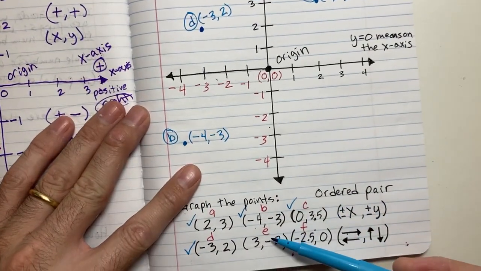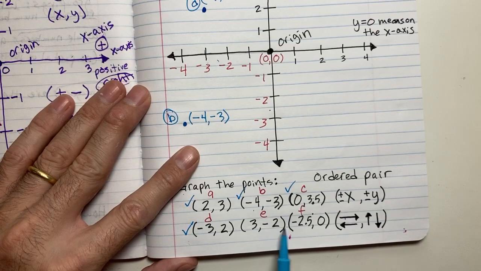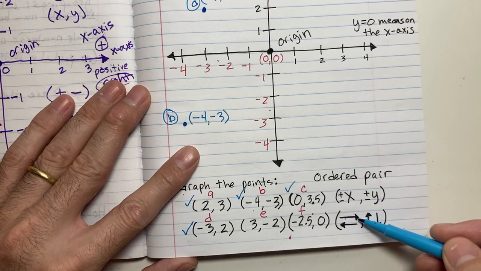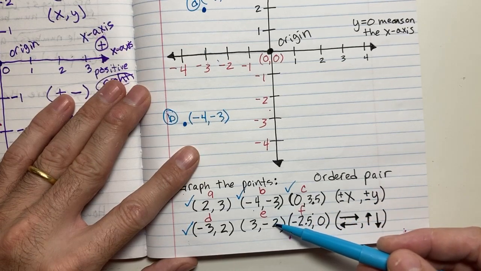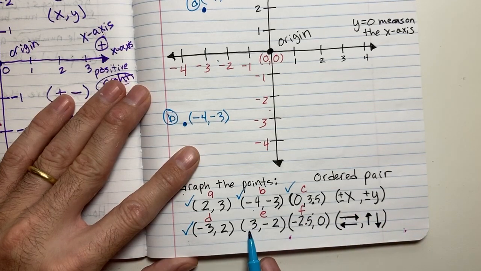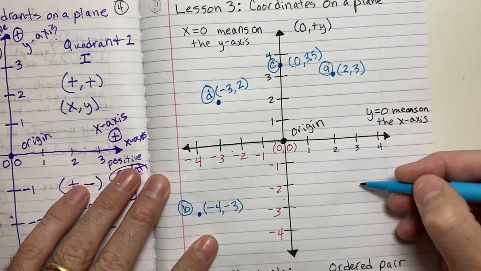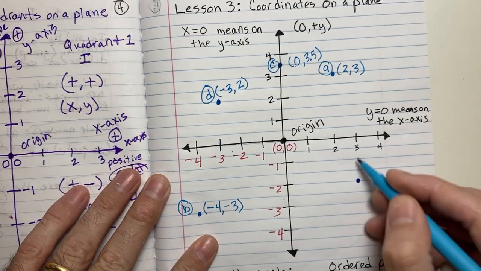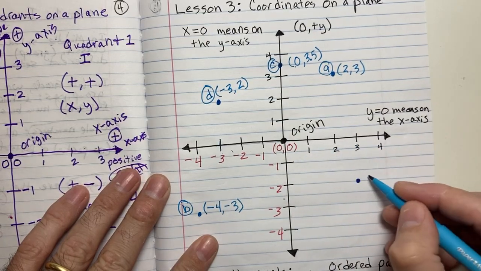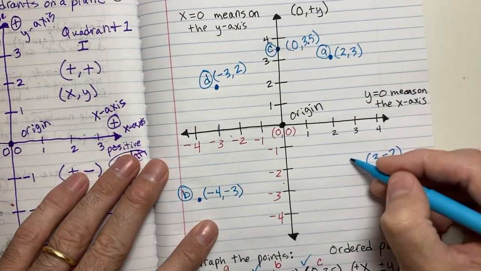All right, and now point E. Point E, we're going to be at x is 3 and y is -2. So x is positive, which means we're going to go to the right, and -2 for y means we're going down. So we're going to go right 3 and down 2. That coordinate point is (3, -2), right 3, down 2. And that is point E.